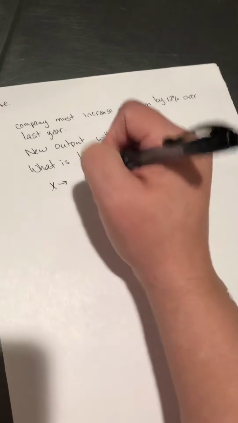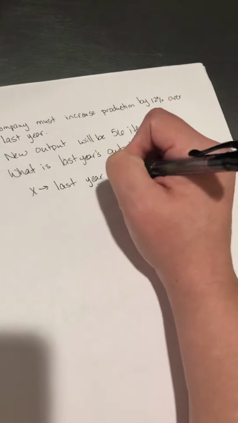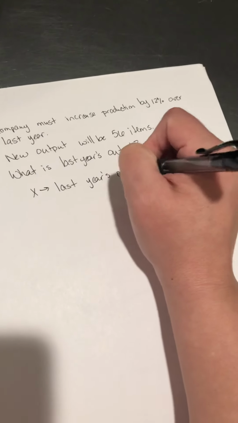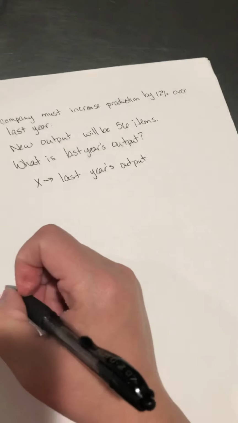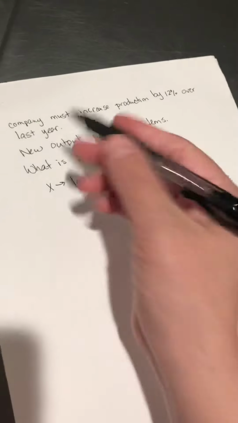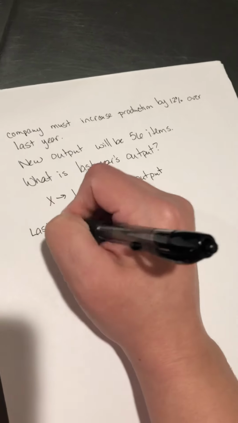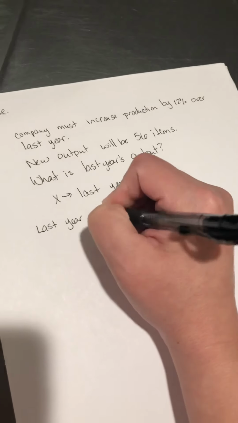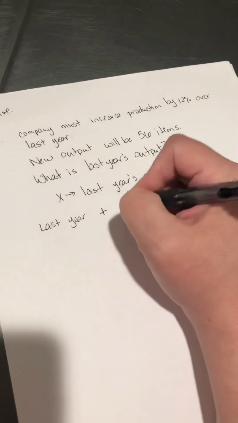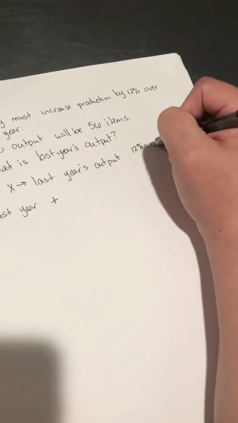So, you always want to know what your variable is first, so I will use X for last year's output. And then we want to do 12% more than last year's output. So basically if we take last year's, whatever happened last year, plus 12% over that, so we would do 0.12, so 12% as a decimal is 0.12.